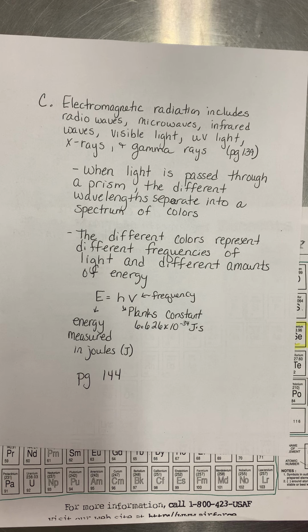All right, so today we're going to finish the notes over Chapter 5, Section 3. Same format as yesterday. Electromagnetic radiation, when we talk about that, is going to include all radiation from the electromagnetic spectrum. So that is radio waves, microwaves, infrared waves, visible light, ultraviolet light, X-rays, and gamma rays.